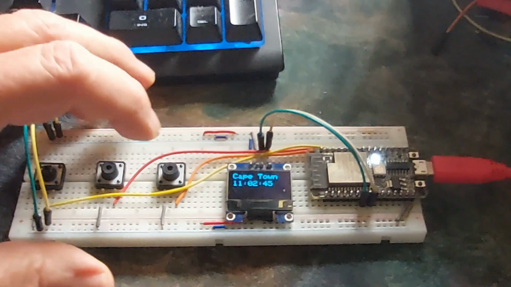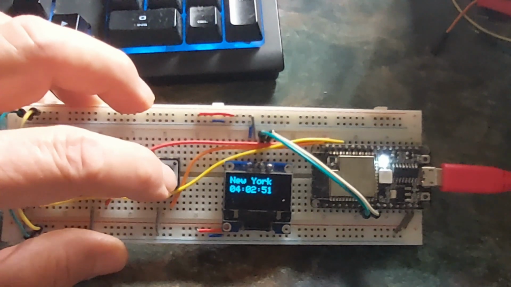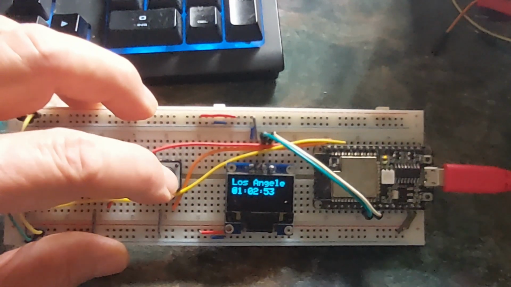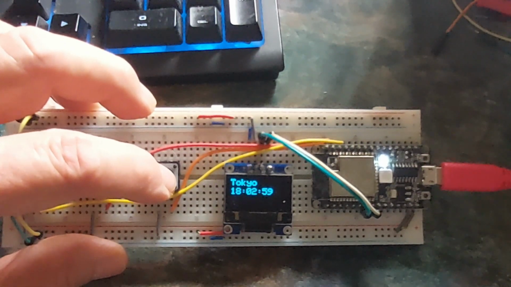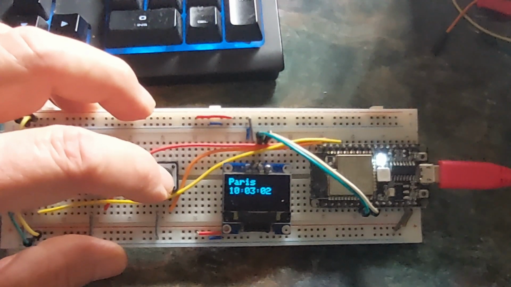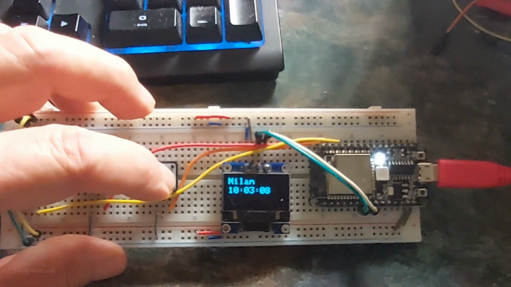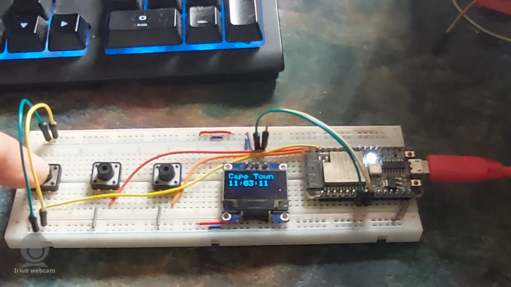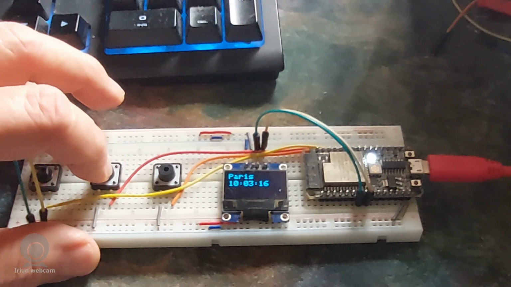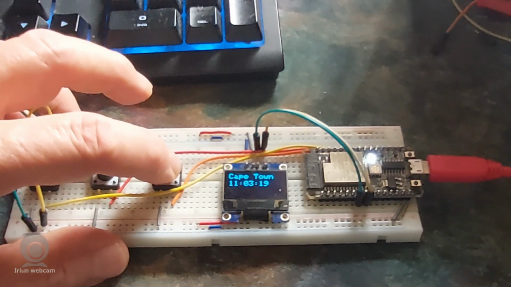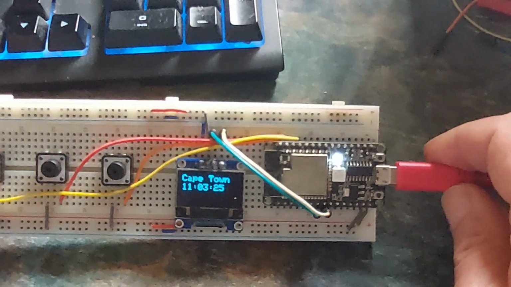So what we have here, button push forward: it's London, New York, Los Angeles, Sydney. Tokyo was there already. I added Paris, and I added Milan. So now we have 8 cities. Reset, back to Cape Town. So go back, Milan, Paris, go forward. Okay, Cape Town.